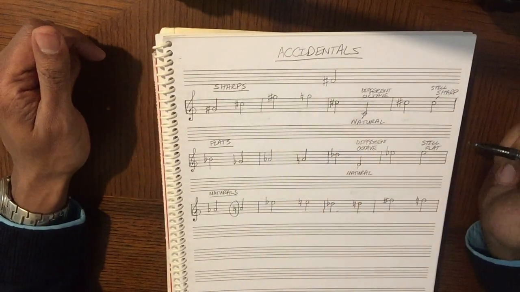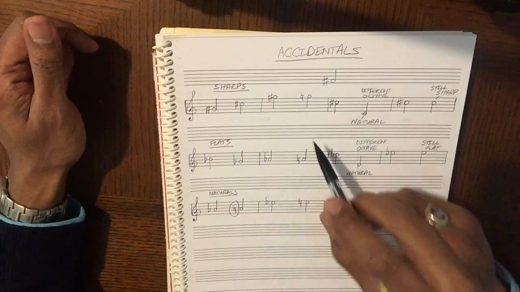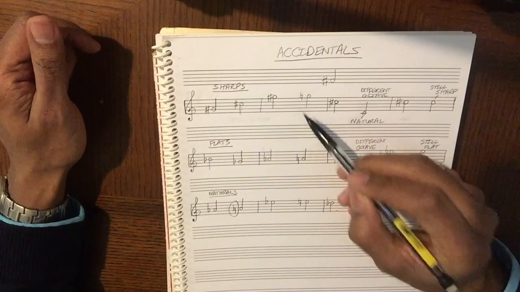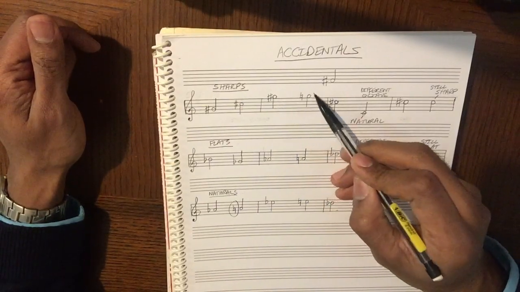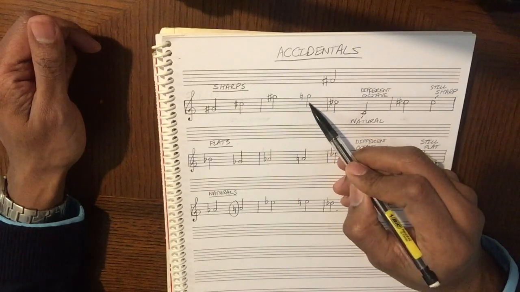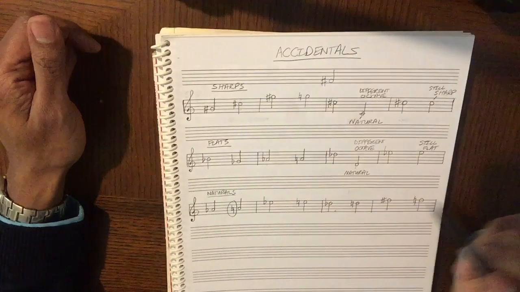So let's talk a little bit about the rules for writing sharps, flats, and naturals. If you look right here, in this measure, you have a G sharp. Since we're within the same measure, if you wanted to play a G natural, you need to write a natural symbol in. This right here.